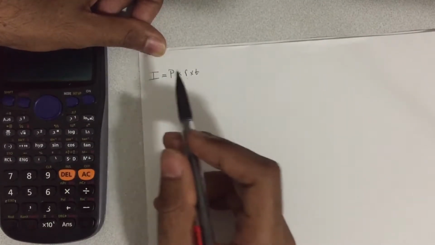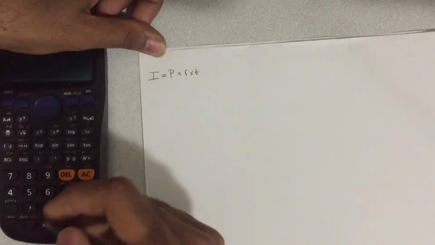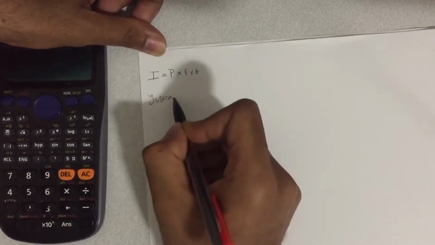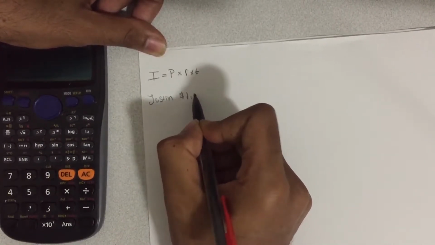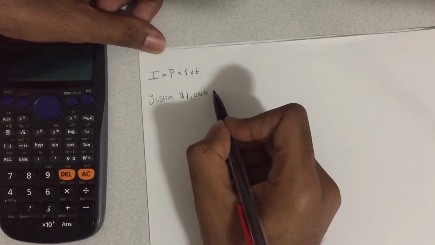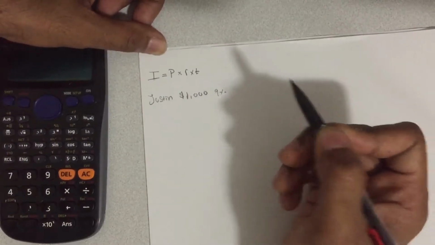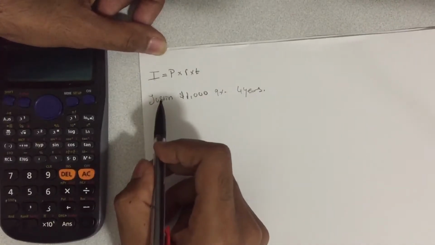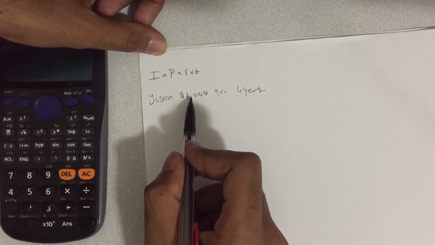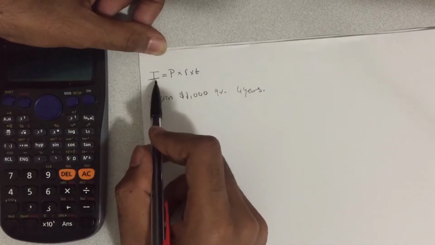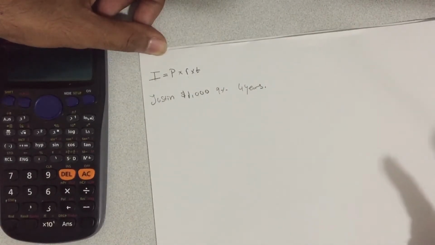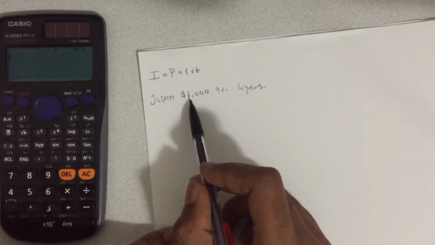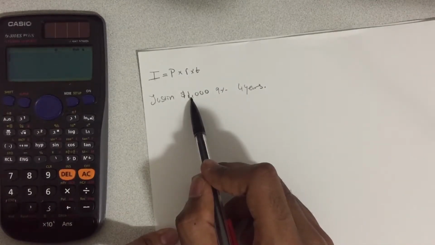So let's look at this example. Let's take a makeup example. Let's say my friend Justin invests $1,000 in a bank at 9% for 4 years. Now, we know that Justin wants to know how much interest he will earn at the end of the 4 years, right? Simple interest. So we know that his initial investment is $1,000.